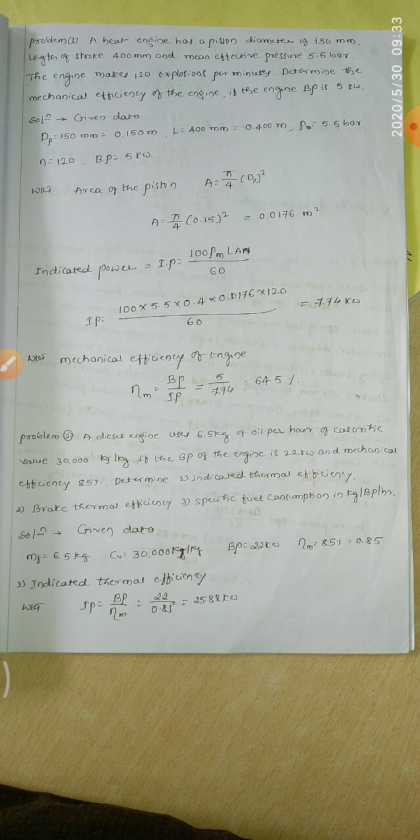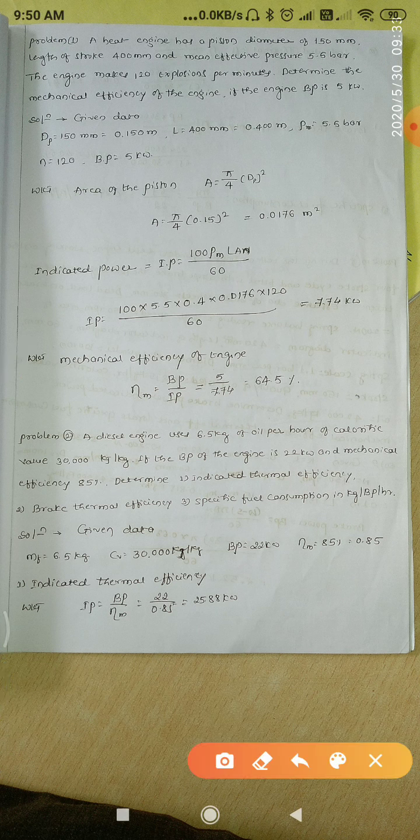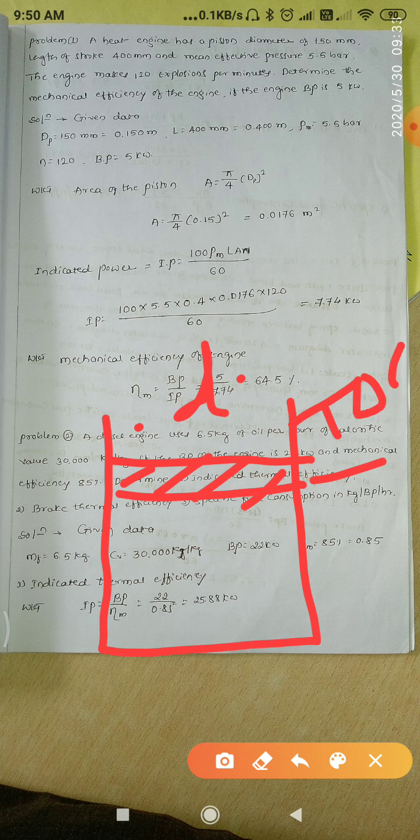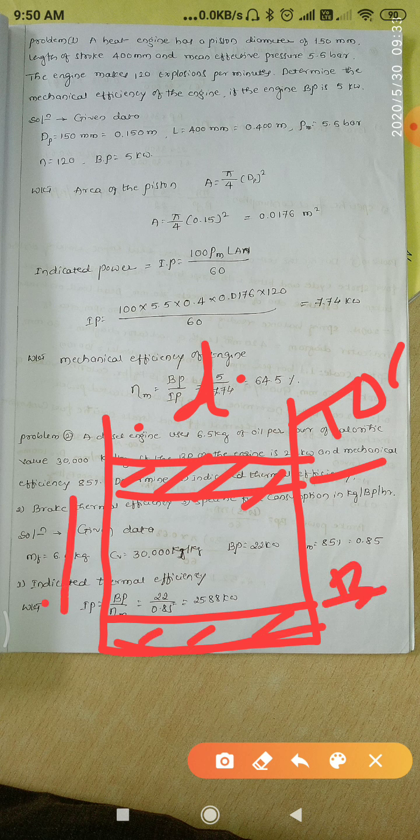This is the problem. In this problem, given is the diameter of piston, which is nothing but the diameter of cylinder. Here this is the cylinder, in this is the piston, and this diameter is given, small d, 150 mm, and length of stroke is given. This is TDC, and this is BDC. This length of stroke is given.